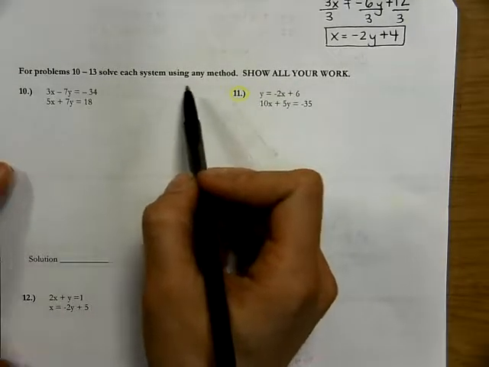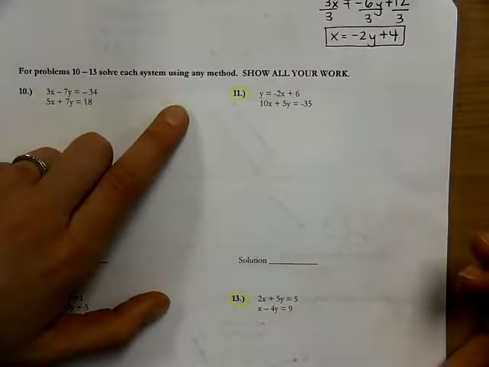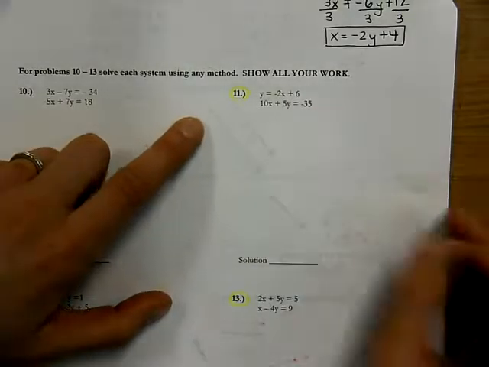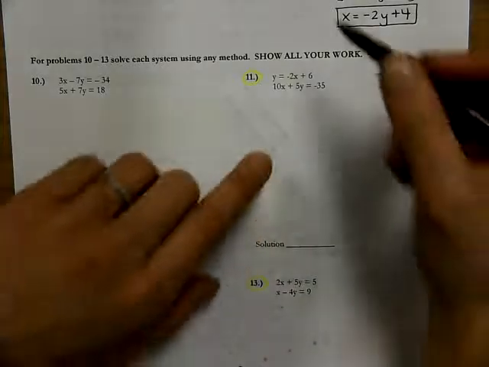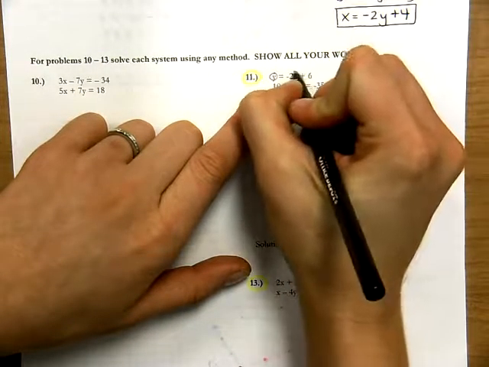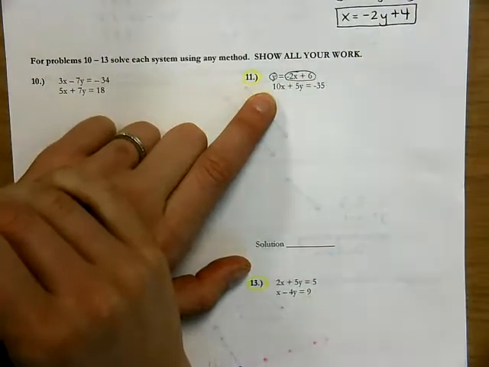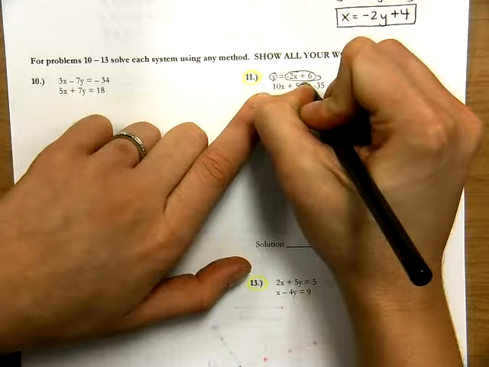All right. Switching down to number 11, it says solve each system using any method. Now remember, there's multiple methods. We can use graphing, substitution, or elimination. Now there's no graph here, so I'm not going to solve this by graphing. So I'm either going to use substitution or elimination. And when I look at this, because I see one equation solved for one of the variables, I'm going to use substitution because it'll be easiest for me to substitute in.